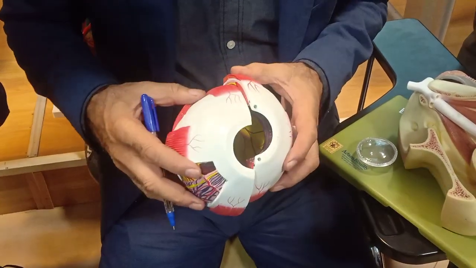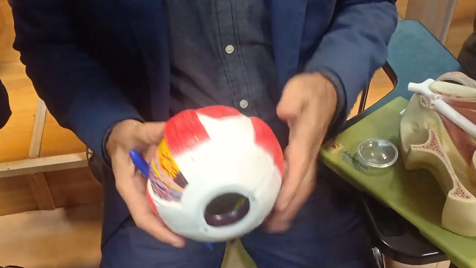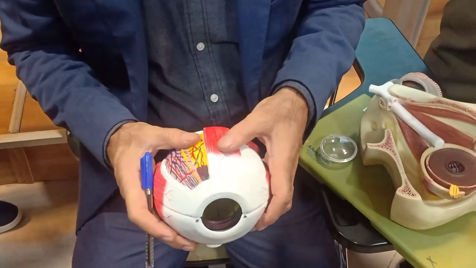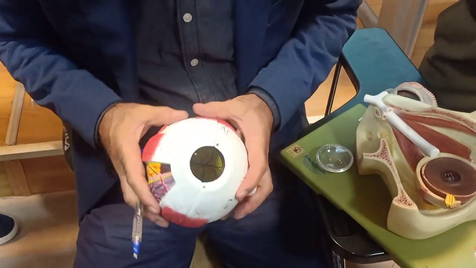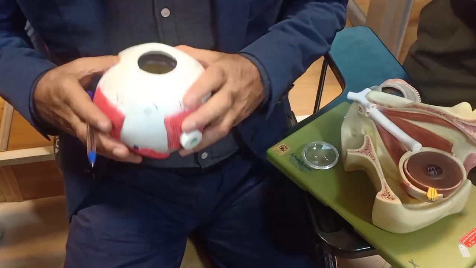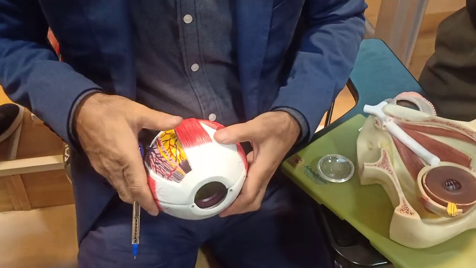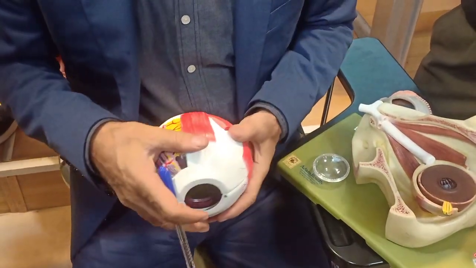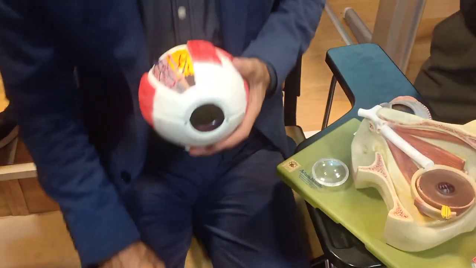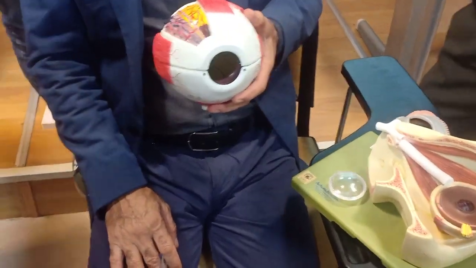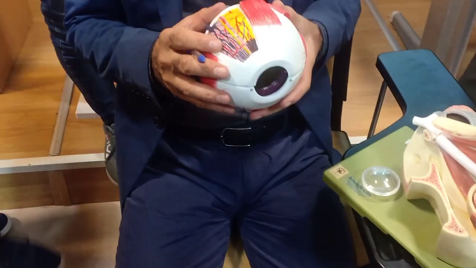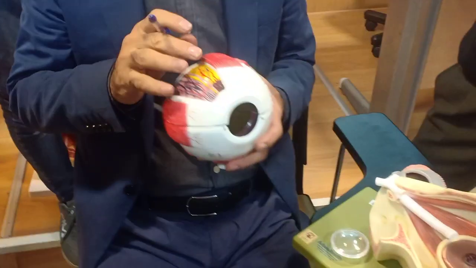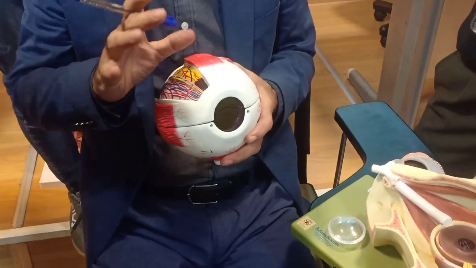And another part, the muscles of the eyeball. Four recti: superior rectus, inferior rectus, lateral rectus, medial rectus. All the recti originate from the common tendon ring. The common tendon ring contains superior, inferior, lateral and medial surfaces. Insertion is into the sclera, all of them.